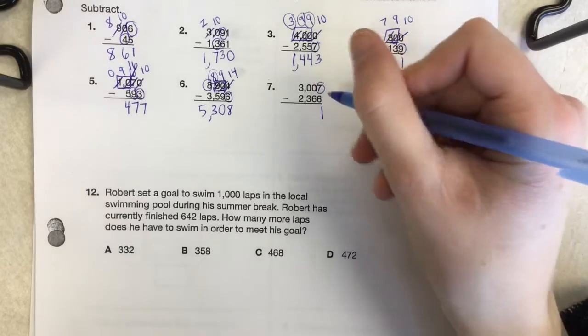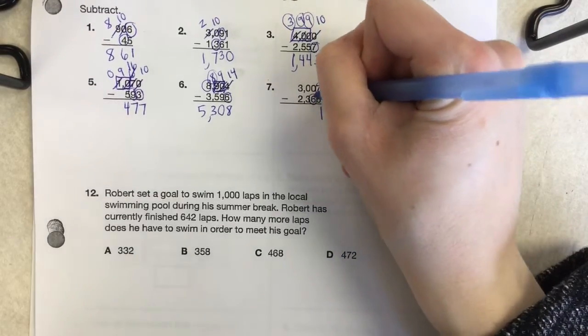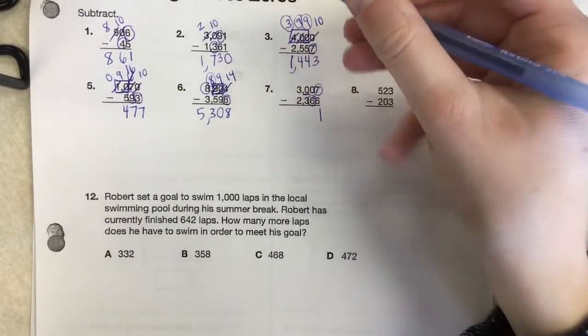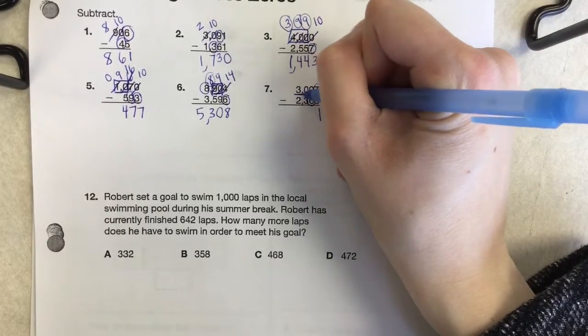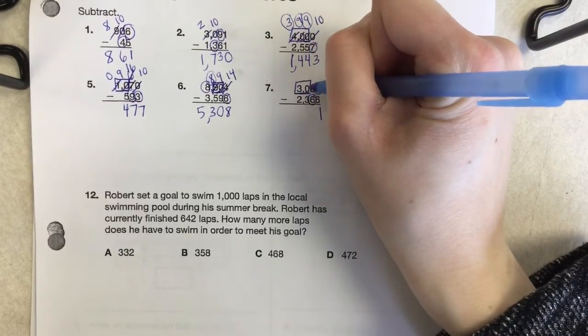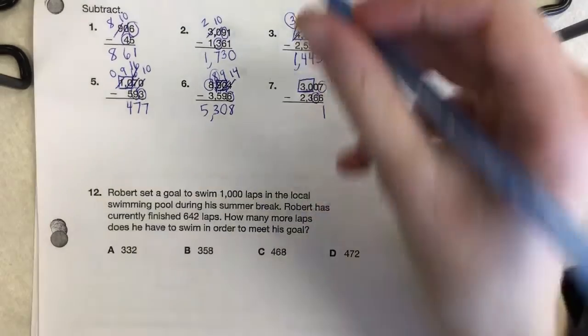7 minus 6 is 1. 0 minus 6, this time more on the floor. I go next door to get 10 more. There's a 0. I need to go next door again. I have a 3 that I can borrow from, so I draw my box around the 3 and the 0.